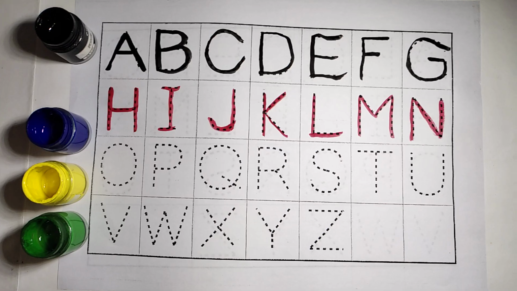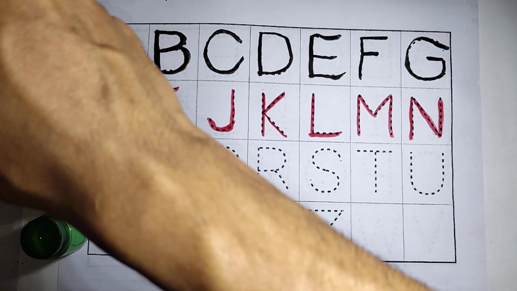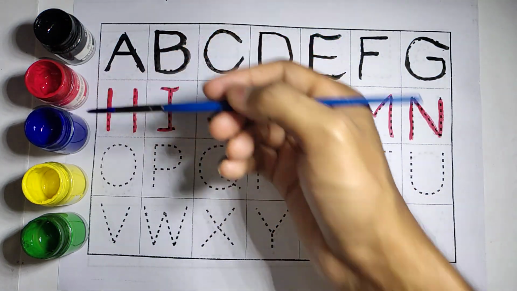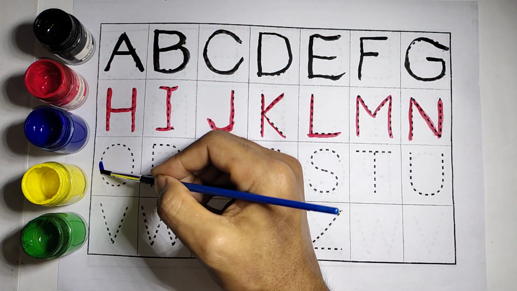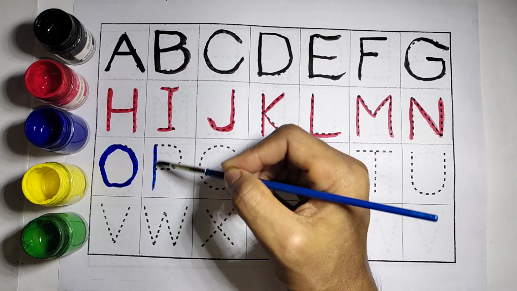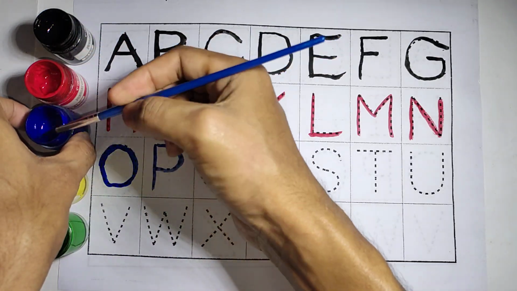Now we use blue color. The color of blue. Kids, now we draw the letter O. O for octopus. And the next one is P. P for parrot. We again use blue color.